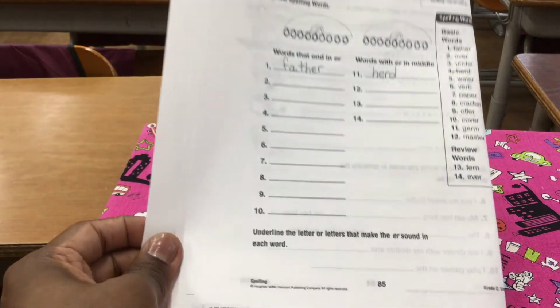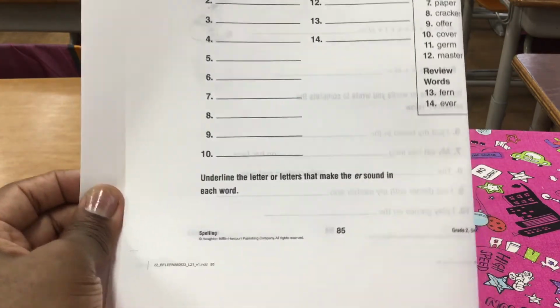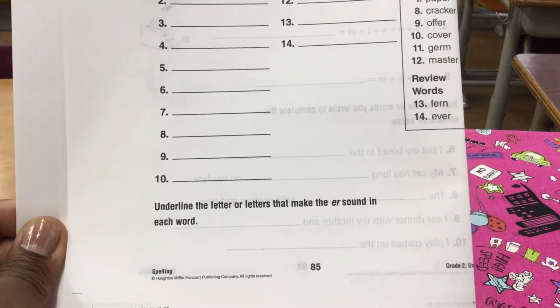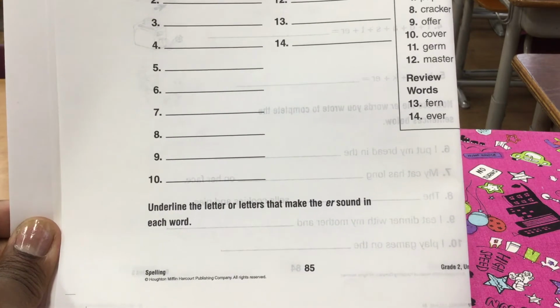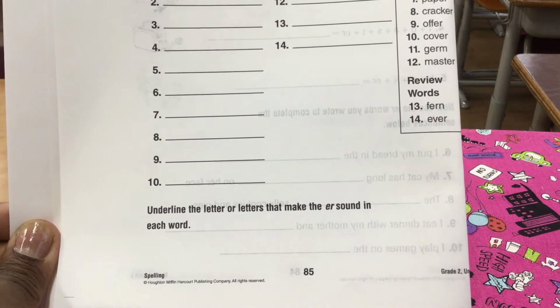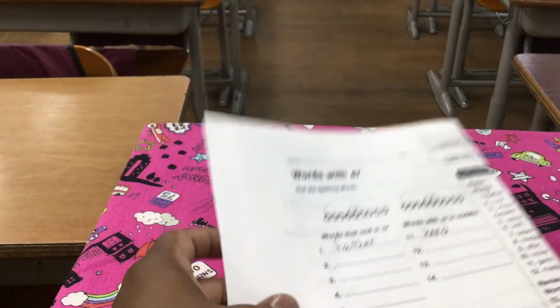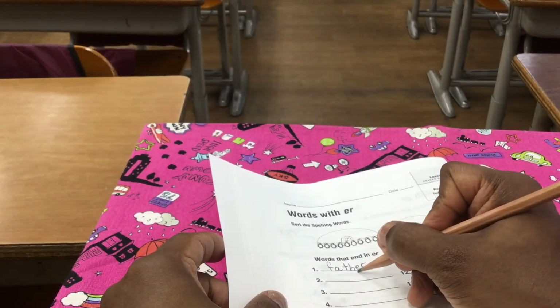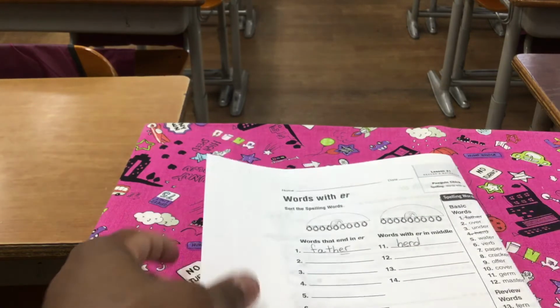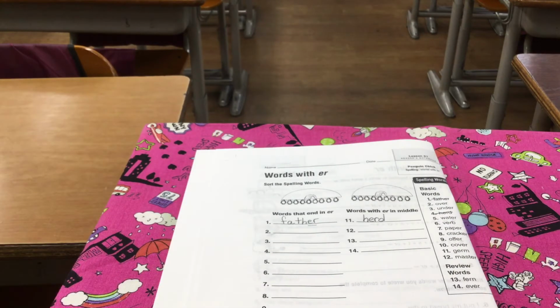Now you can complete all of the others. The last thing that you need to do is underline the letter or letters that make the sound in each word. And there you go. Now, you can do the rest on your own.